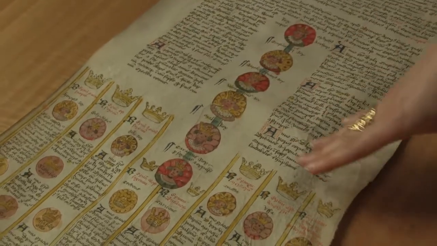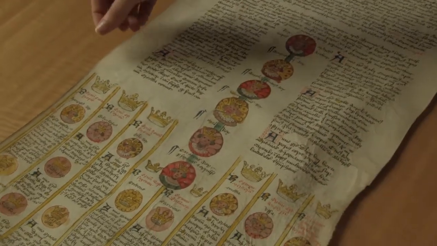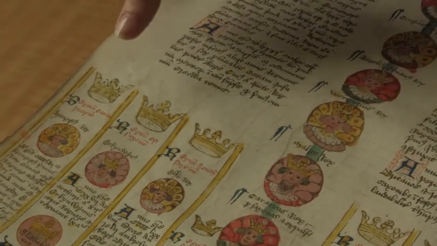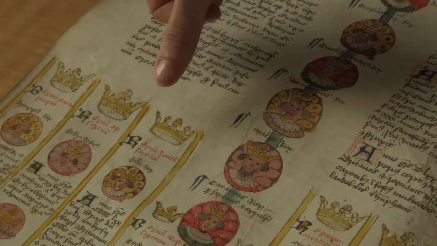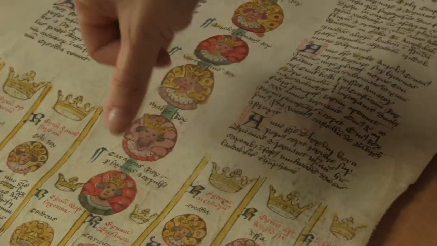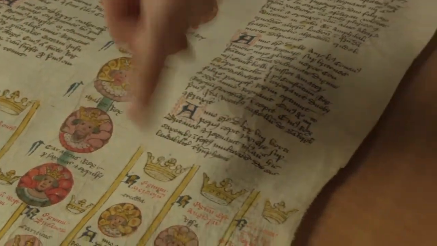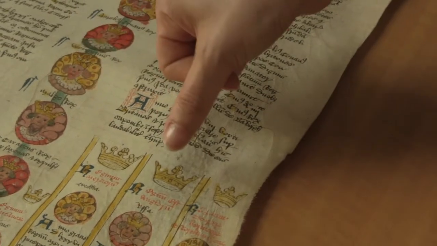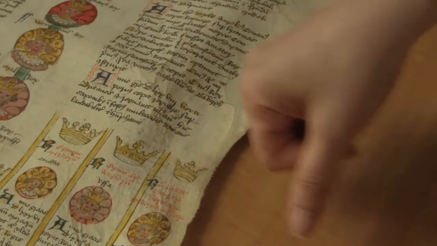So our compiler scribe has 8 kingdoms here: the kingdom of Kent, the kingdom of the East Saxons, the kingdom of the South Saxons, the West Saxons, the Britons, the kingdom of Mercia, the kingdom of East Anglia, and the kingdom of Northumbria.